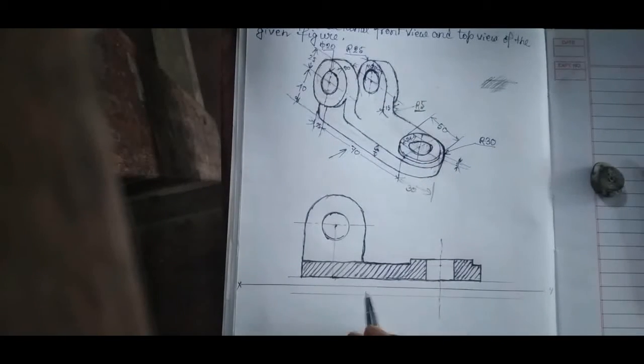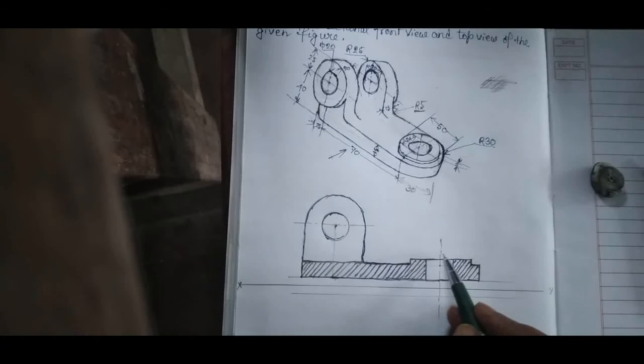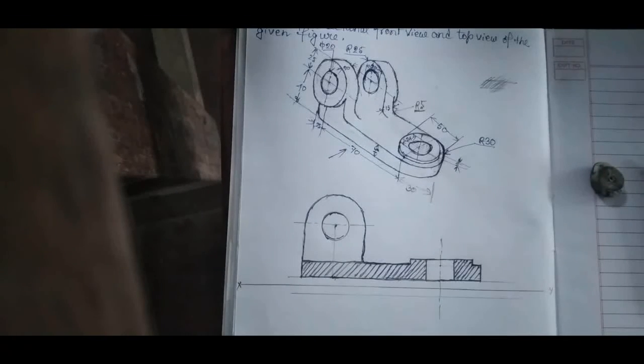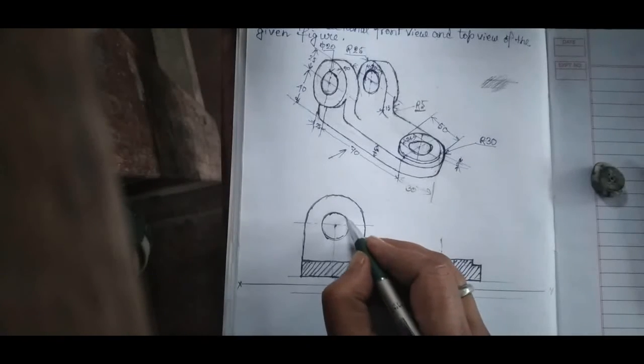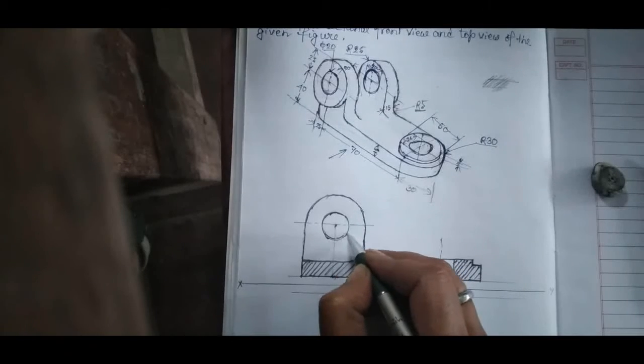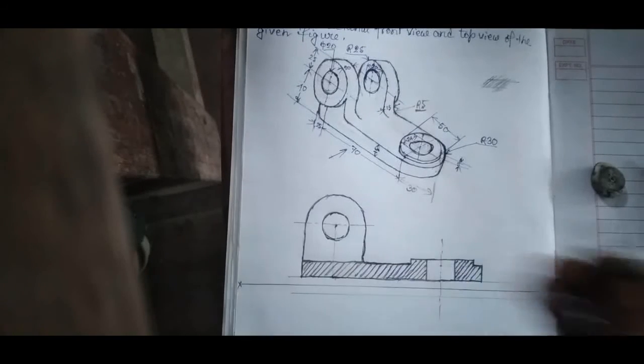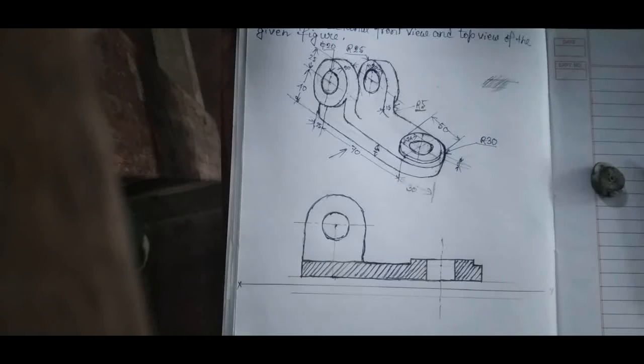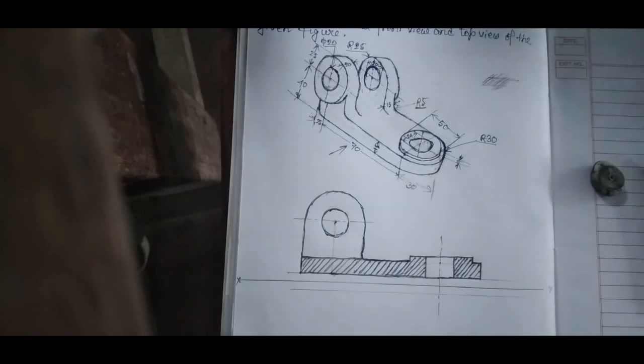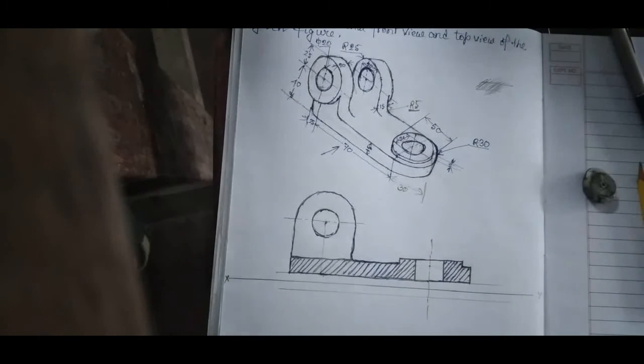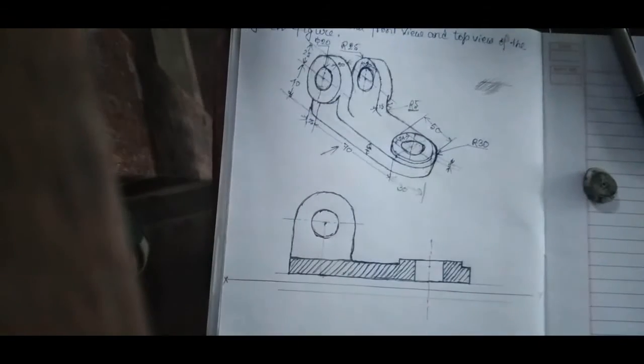This is the full section. Now we have to mark the dimensions. You have to give the dimensions in your drawing, as I have told you before how you can mark. So this is the front view, the full sectional front view. Now we have to draw the top view. The top view is not a sectional view.